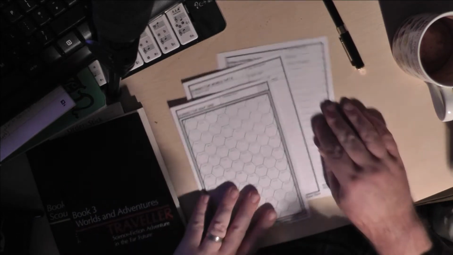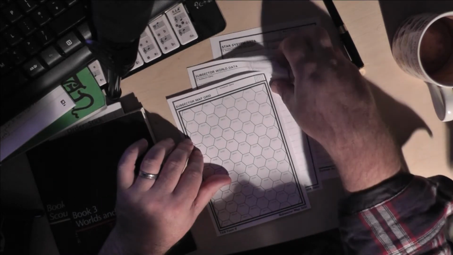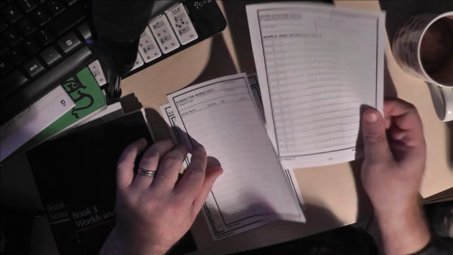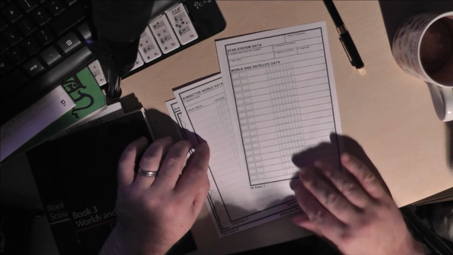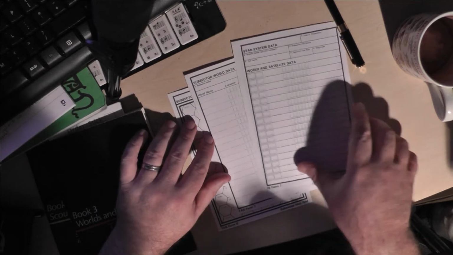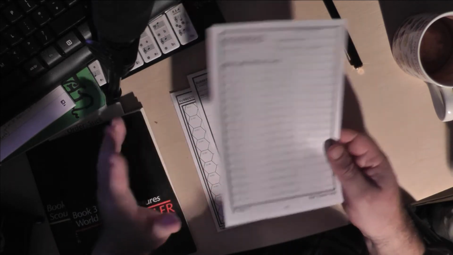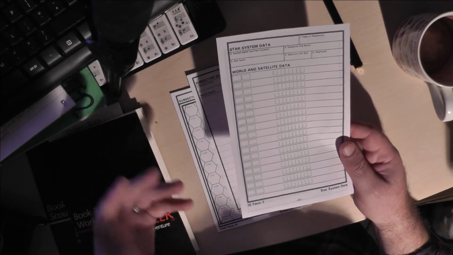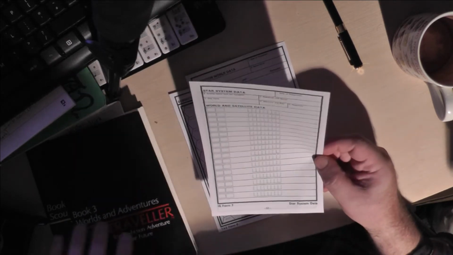So the three forms I've got here: we have a subsector map, a subsector summary sheet, and a star system data sheet. We'll go through, and it may be split into two videos, depending how long the first bit goes. We'll pick a system that we generate for our subsector, and then fill it out using the rules from book 6.